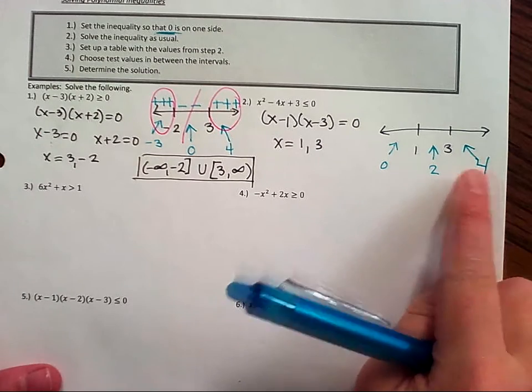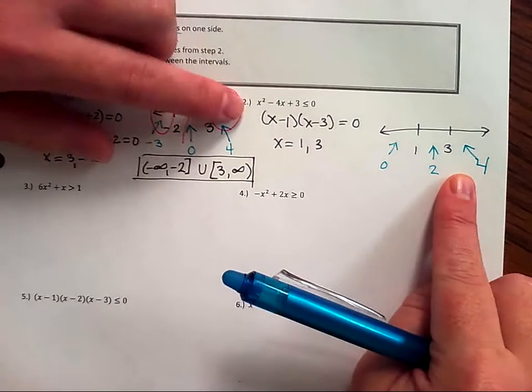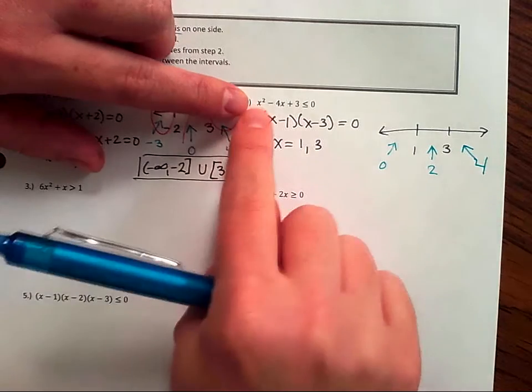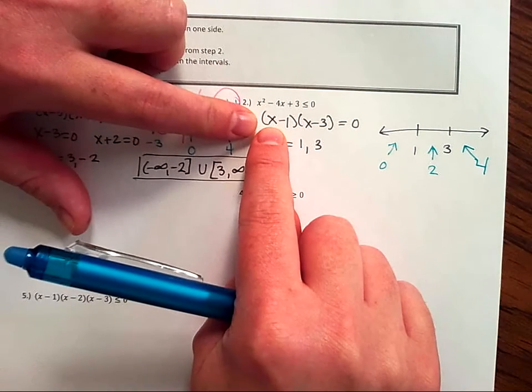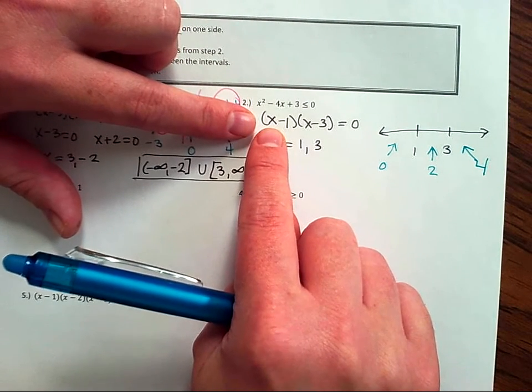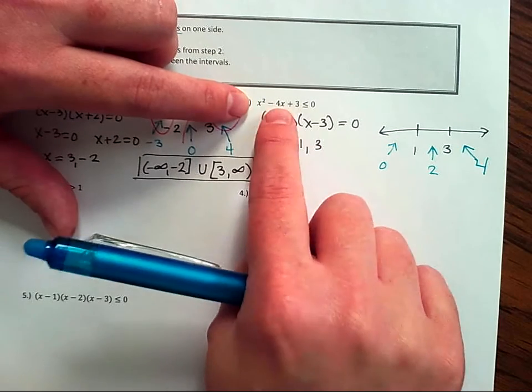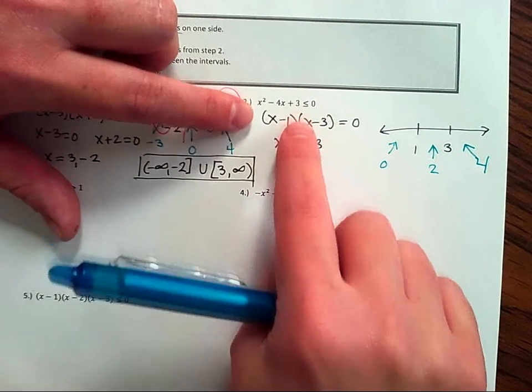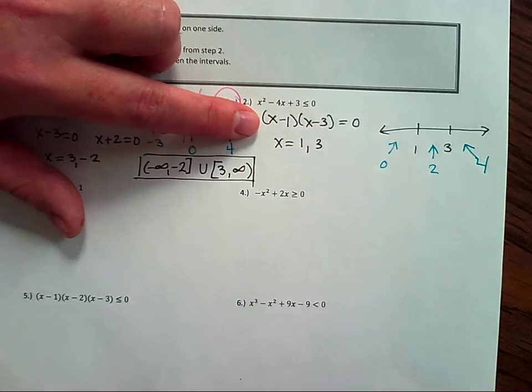Okay, so now I'm taking these test values and I'm plugging them back into the original. If I plug 4 in, I'm going to plug it back into the factored. Can you plug it into the factored version? Yeah, I'm going to plug it into the factored because it's easier to see, right? If I plug 4 in here, I might have to get my calculator out. If I plug 4 in here, I'm just looking at the sign. So that's easier to me.